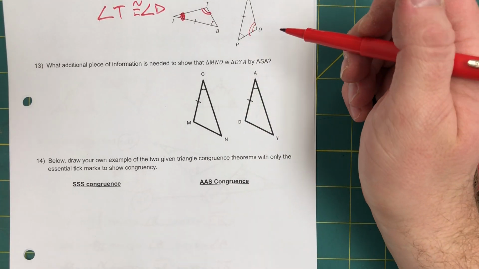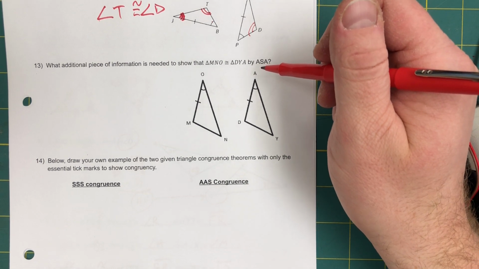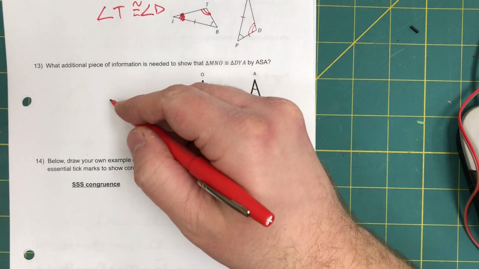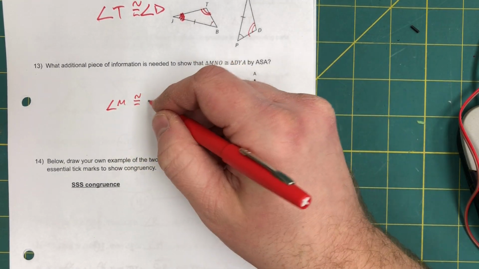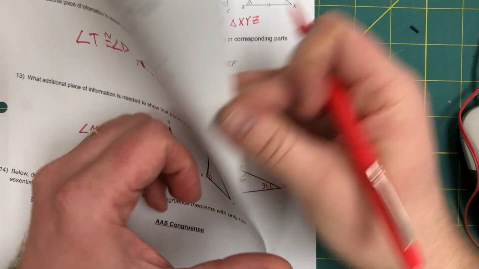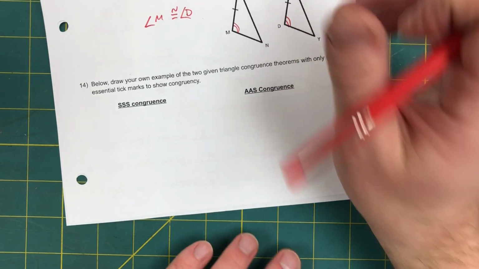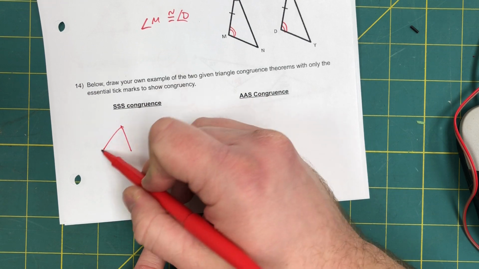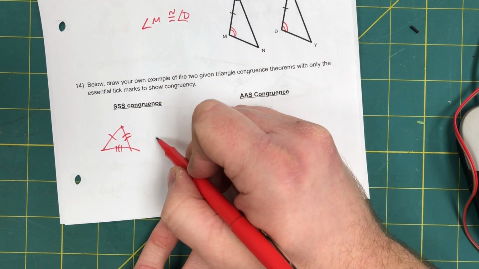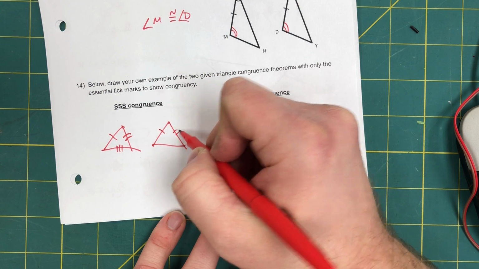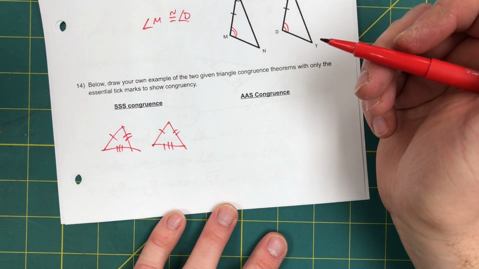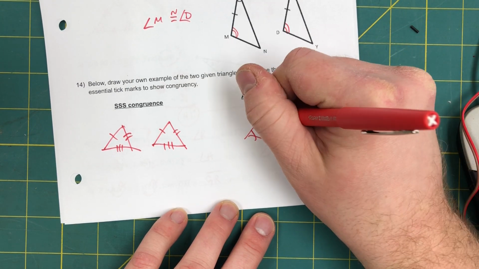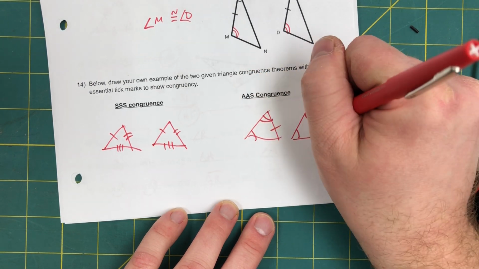Now let's move on. This one was ASA. That means that the angle is wedged between, so that'll be what, there and there. So that's angle M is congruent to angle D. All right. So we'll draw our own example for this last one. If we're going to draw an example, it's SSS. They're going to have all three. And AAS, angle, angle, side.